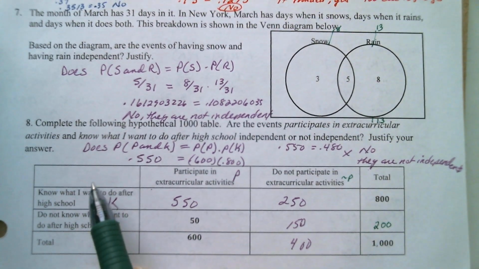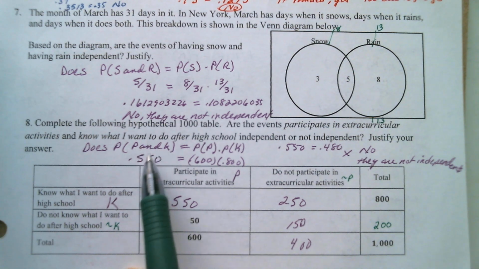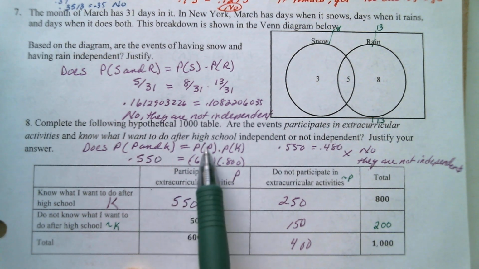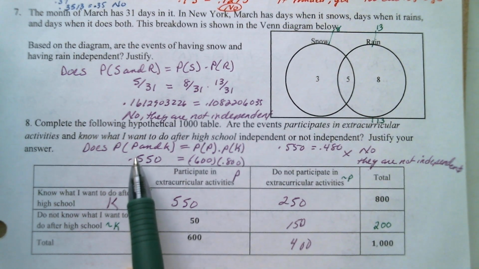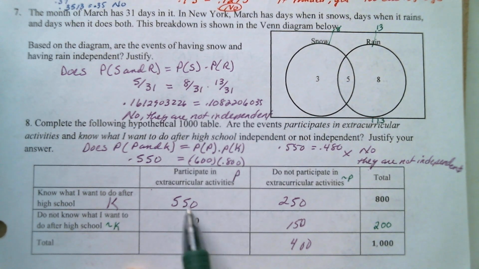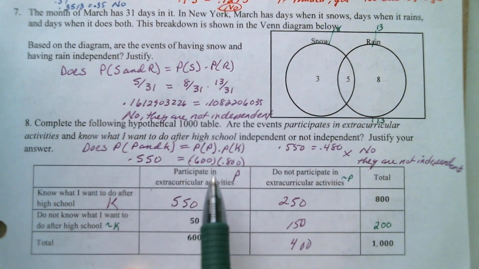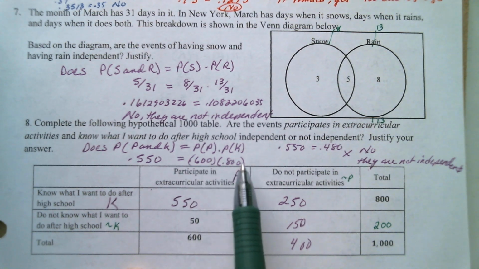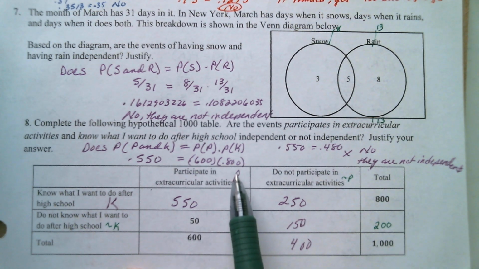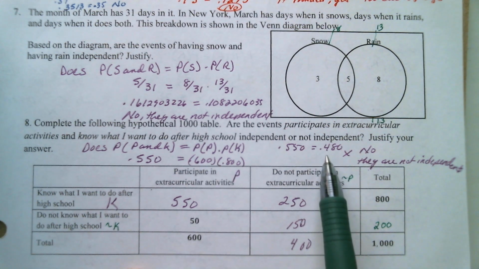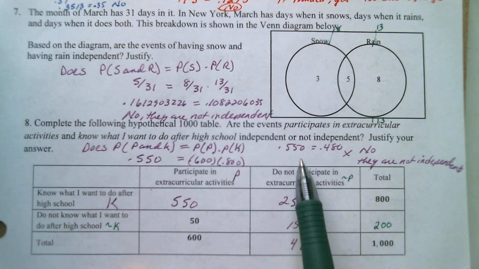So probability of participates and knows what they want to do after high school, does that equal the probability of participates times the probability of knows? So P and K is the 550 over 1,000, or 0.550. Does that equal the probability of P, which is 600 over 1,000, 0.600, times the probability of K? K is 800 over 1,000, 0.8. So 0.6 times 0.8 is 0.480, which does not equal 0.550.